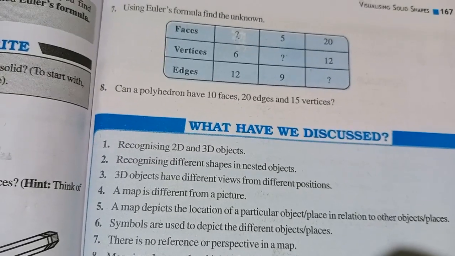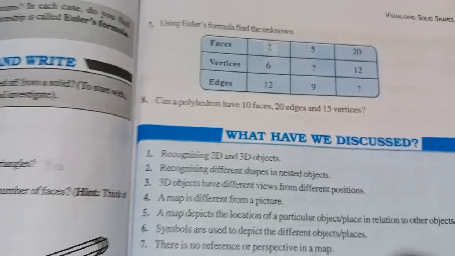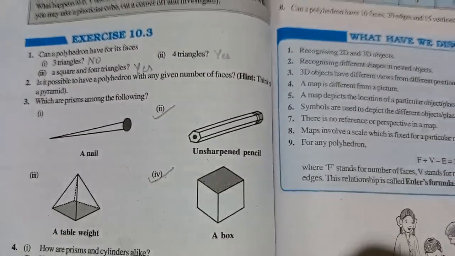Okay. So in this way, the exercise 10.3 is complete, and this chapter, visualizing solid shapes, is also complete. So please do all the questions and practice all the questions. Thank you.